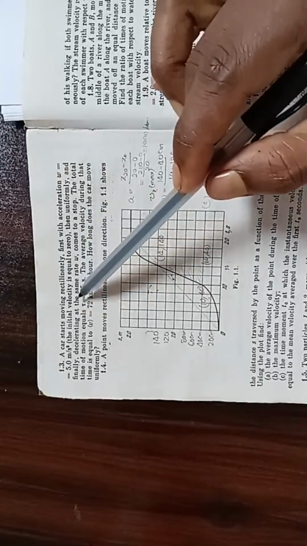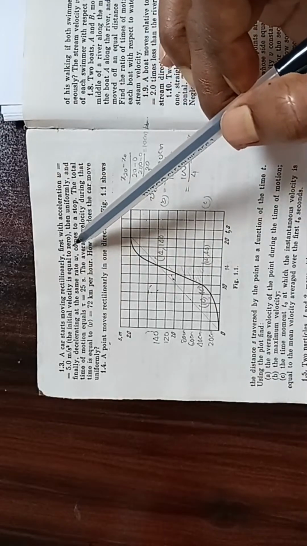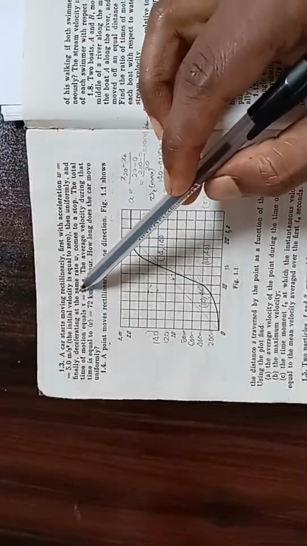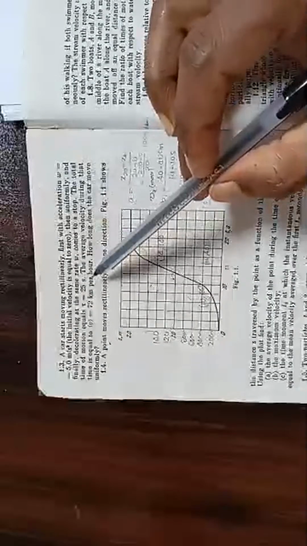Initial velocity is equal to 0 because the question says that cars start from rest, then move uniformly and finally decelerate at the same rate, coming to a stop. The total time of motion is also given, and the average velocity during that time is given, in kilometers per hour. How long does the car move uniformly?